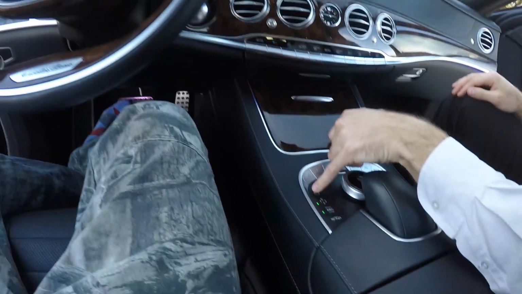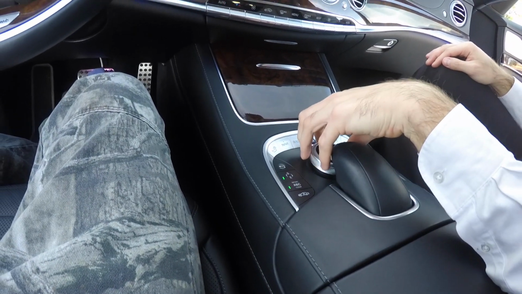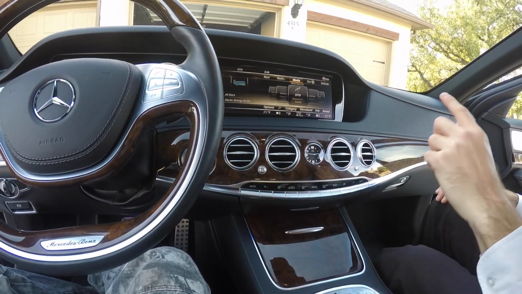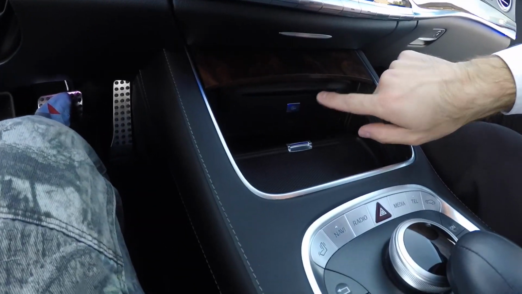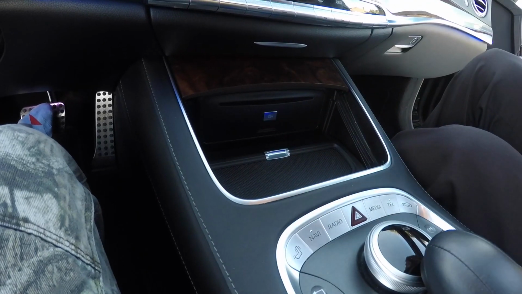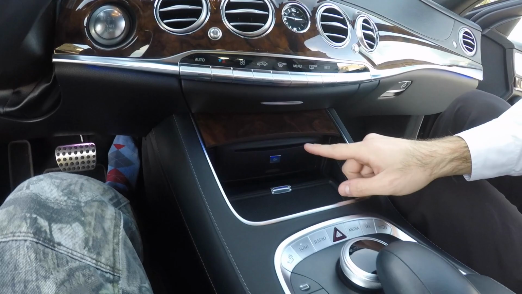There's a little back button right here. Go back one more time. There's the top menu. So under media, let me show you here. 6-disc CD player. There's the button there. When you press that, it gives you the six slots to put any CDs in. You can put DVDs in there too.